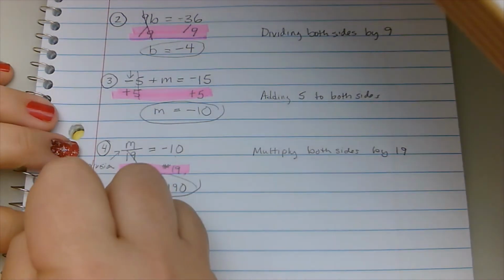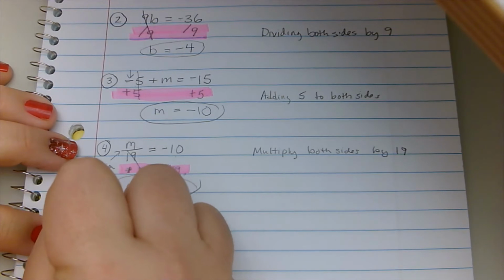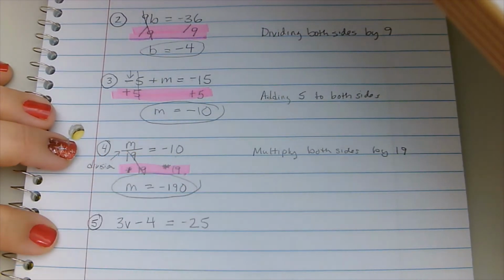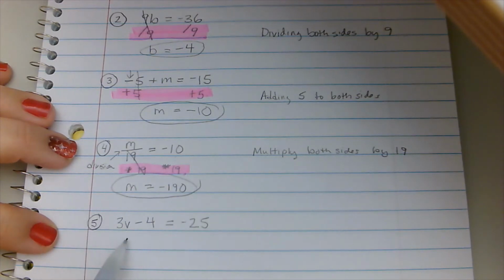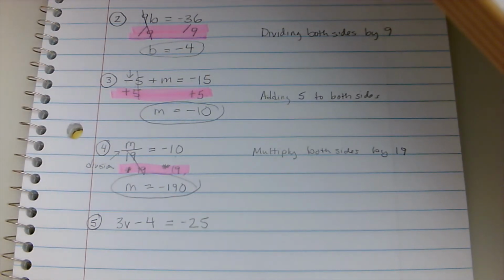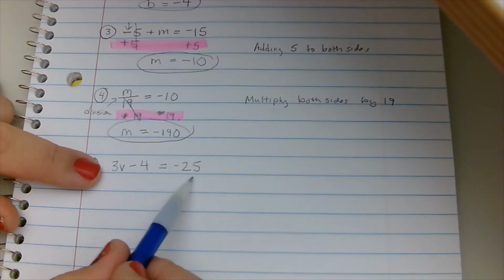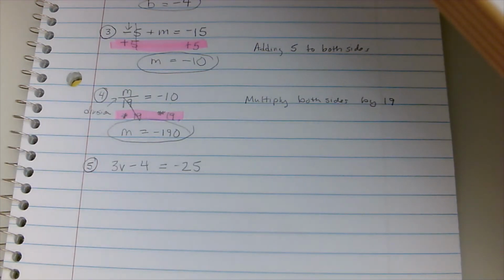If I look at an example like number 5, 3v minus 4 equals negative 25, there are 2 things happening to the v. There's a 3 in front of it, and there's a negative 4 after it. So I need to focus on the side of the equation that has the variable. So I'm going to focus over here. This side is going to kind of come along, and I'm just going to do different operations to both sides and tag it along.